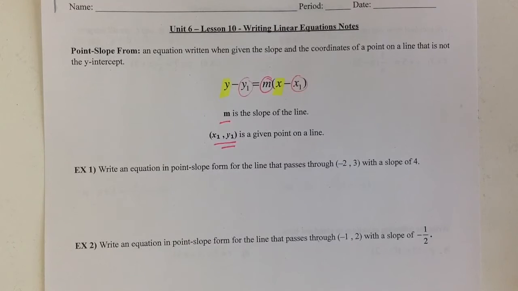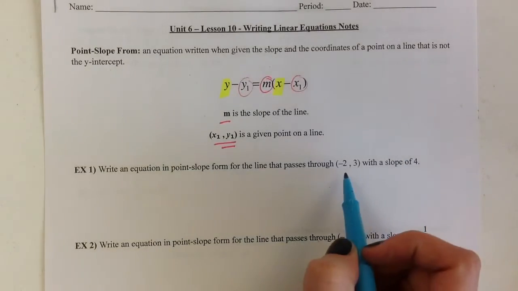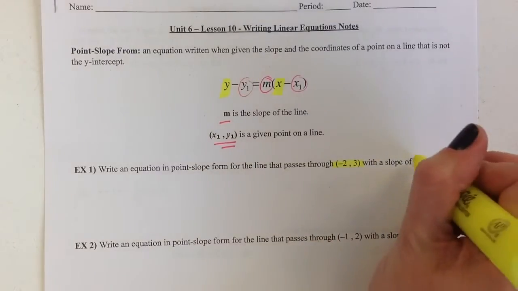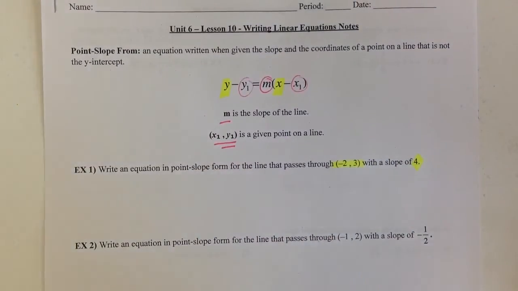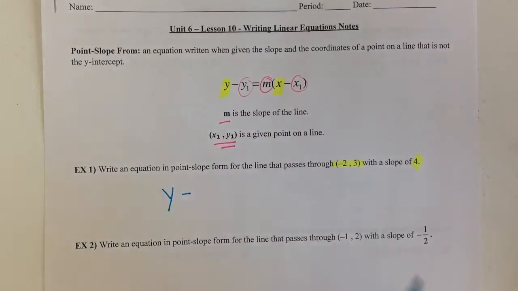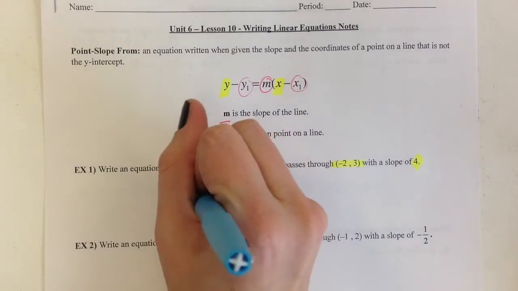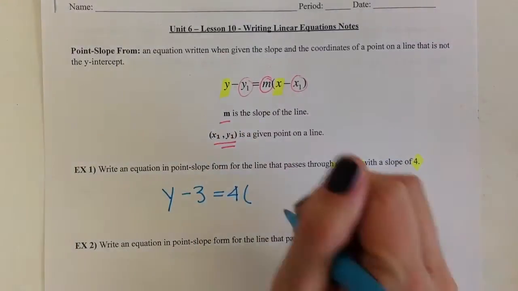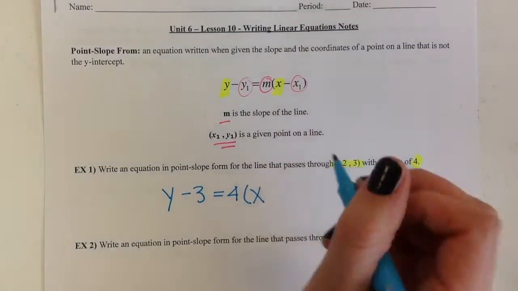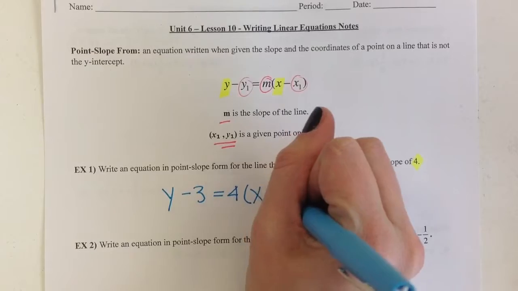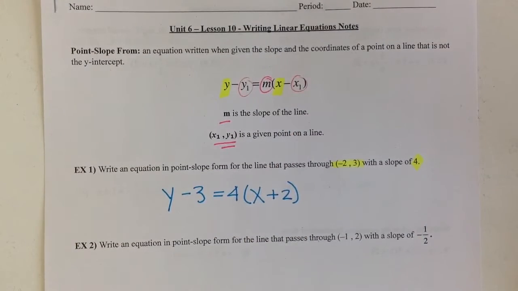So, number one, write an equation in point-slope form for the line that passes through (-2, 3) with a slope of 4. So we have y minus our y in the point, so y minus 3 equals our slope of 4 times x minus -2. Subtracting a negative is the same thing as adding a positive, so we wouldn't want to write it as x minus -2. We just write it as x plus 2.